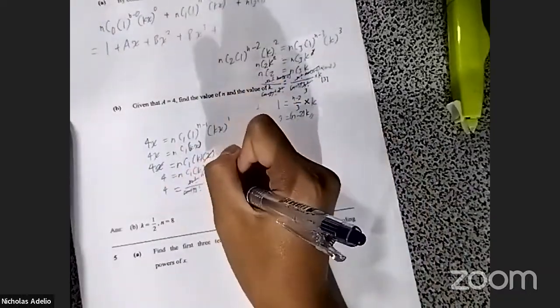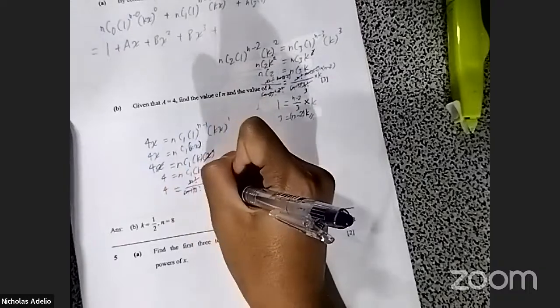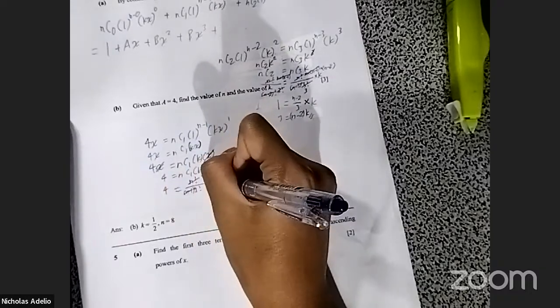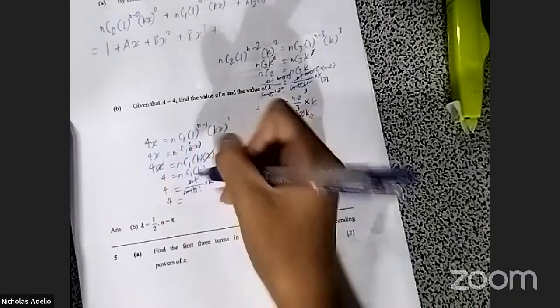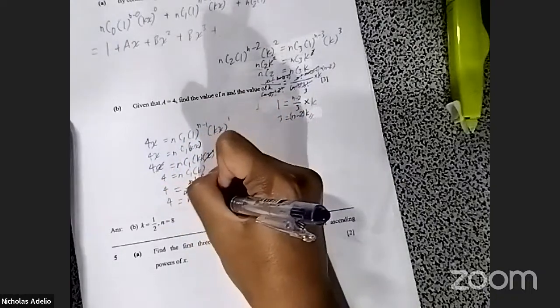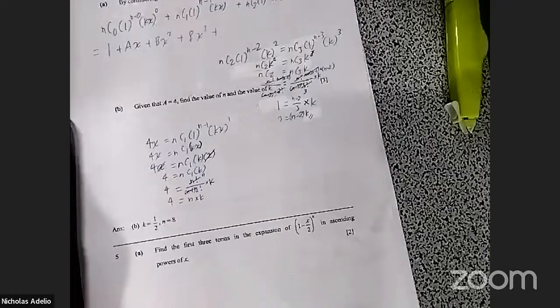Nice, right? And then don't forget the k. Come on, don't forget the k. Yeah, okay. It's just going to now be 4n times k. Good, good. Now you're handling the nC1. I like it. When you handle the nC1, the C disappears, which is nice.